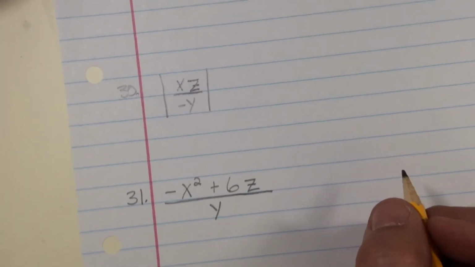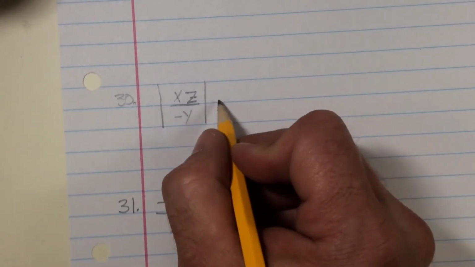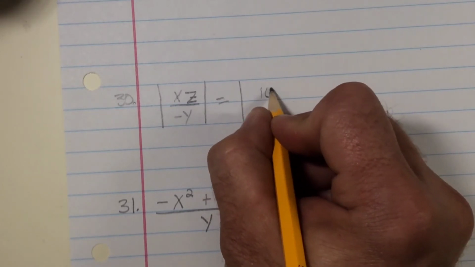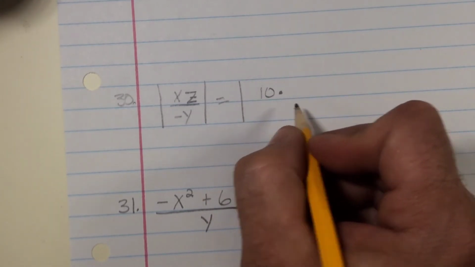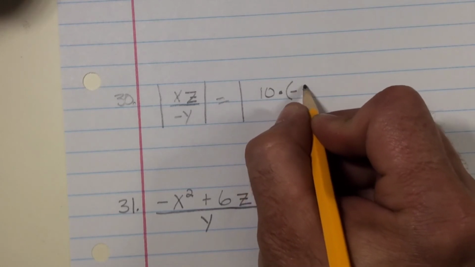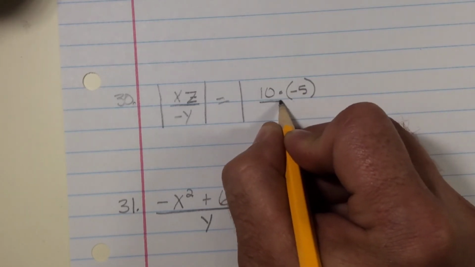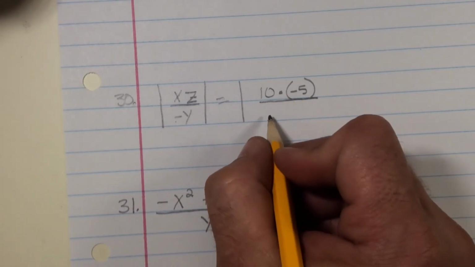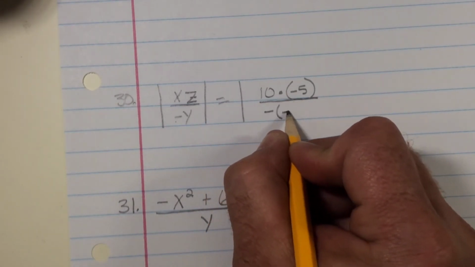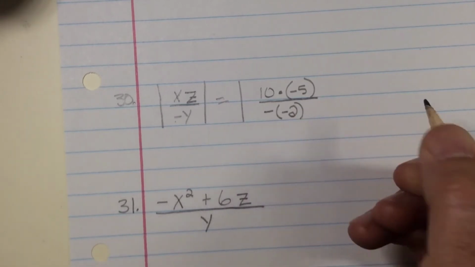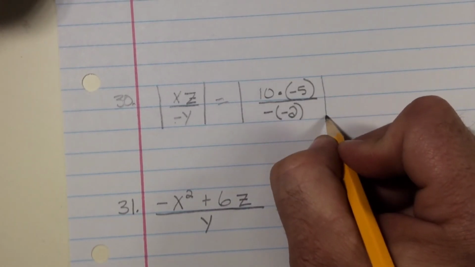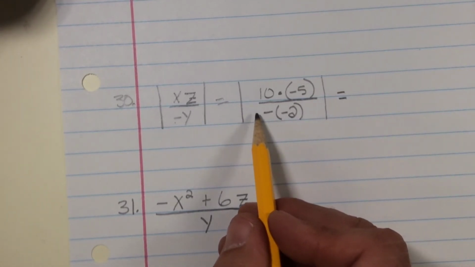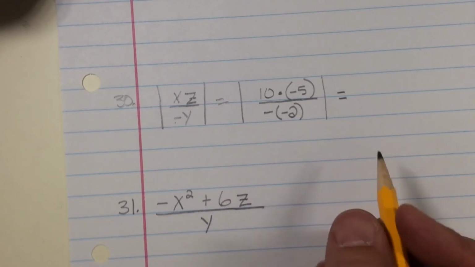Number 30, it's the absolute value of x, which was 10, times z, which was negative 5, all over negative y. Well, y is negative 2, so now I have a negative negative 2. Well, that looks pretty weird. Remember that when you have a negative and a negative right next to each other, we make that a big plus, and this is no exception.